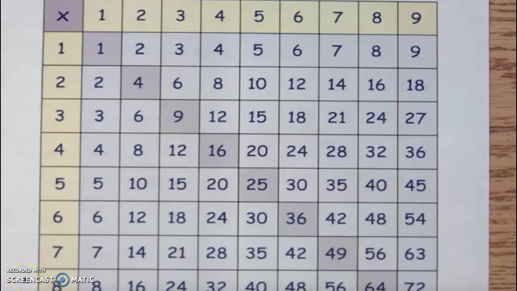This is Ms. Fields here, and today we're going to work on some quick tips and tricks in using a multiplication chart to help you be successful in multiplying multi-digit numbers. So let's start here by talking about why we might want to use a multiplication chart.